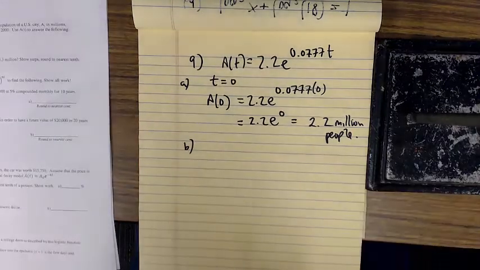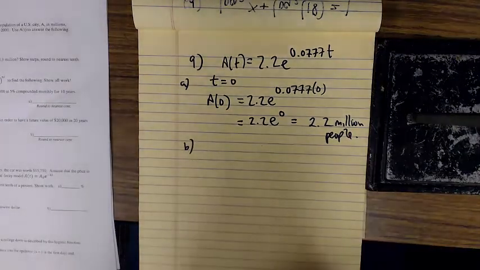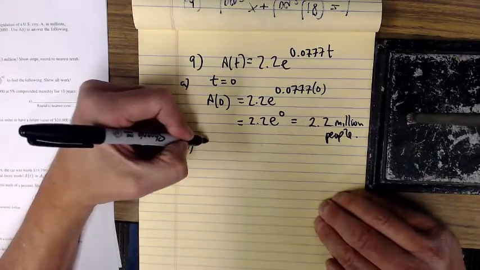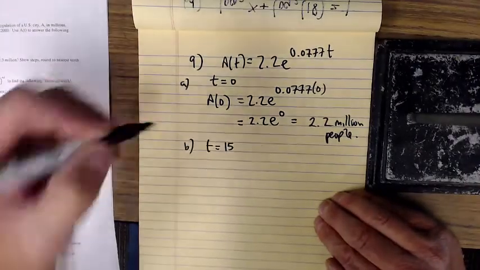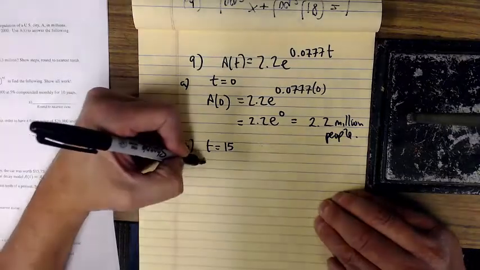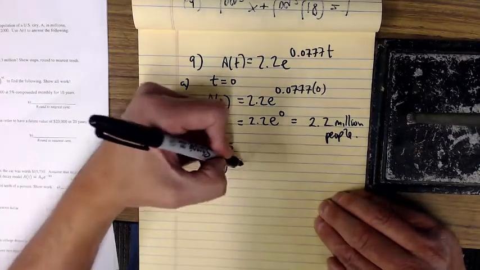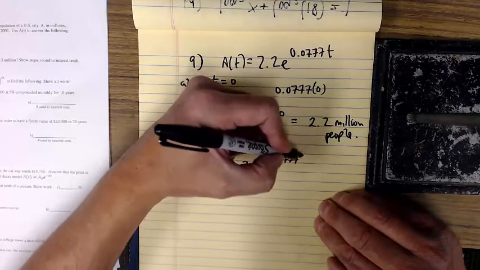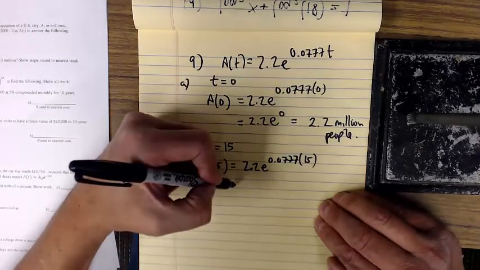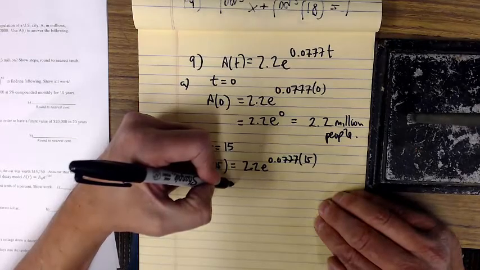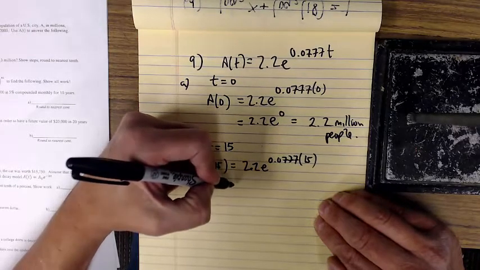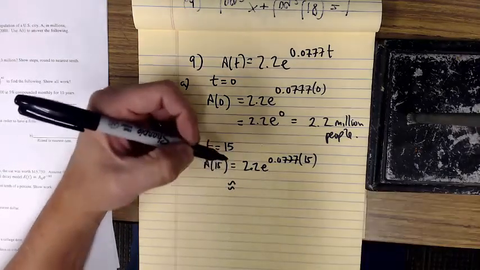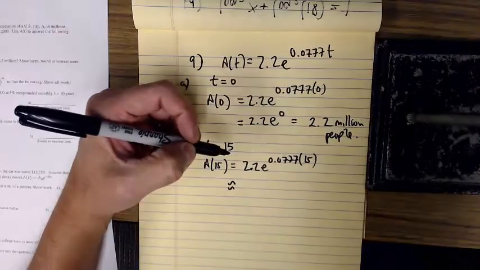Now it asks what will the population be in 2015? So in 2015, it's going to be 15 years after 2000, and we're going to plug 15 in. So 2.2 e to the 0.0777 times 15, and it says we'll round to the nearest 10th.